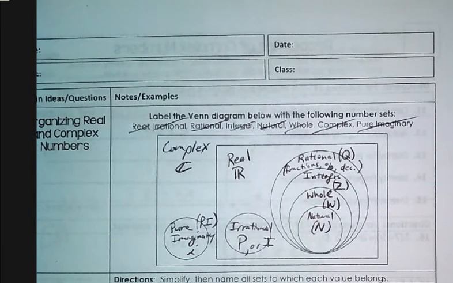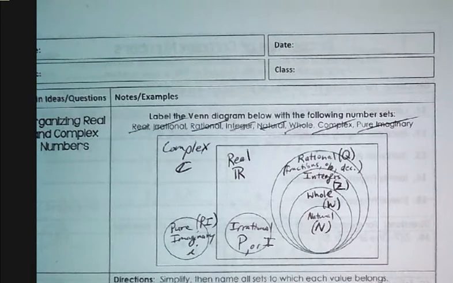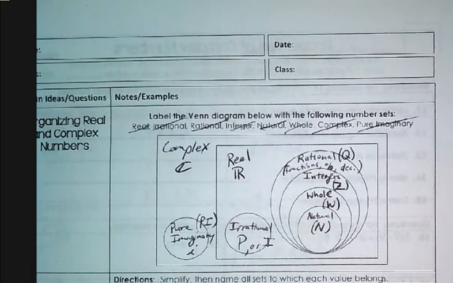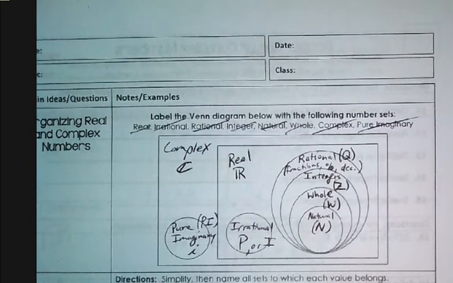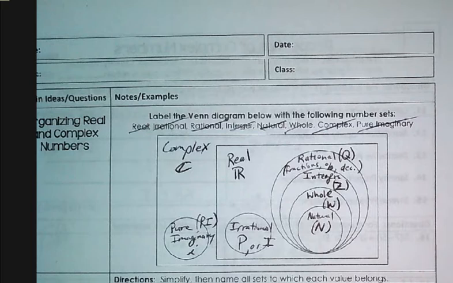Now, what we're going to do is simplify and classify these numbers. To do this, we've got to be able to simplify. So we've got square root of negative 64. What is that? 8i. Okay, so 8i would fit where in these numbers? Pure imaginary. What else? Complex. Complex, good.